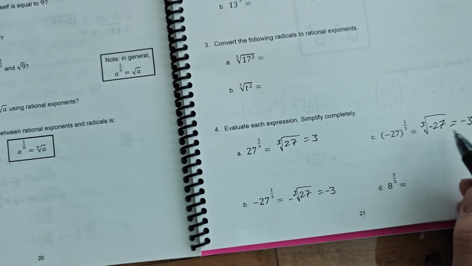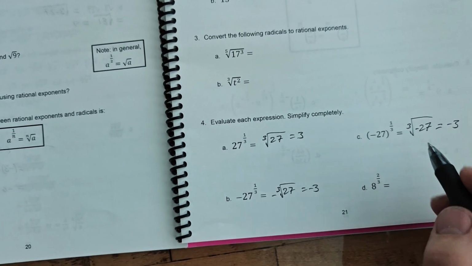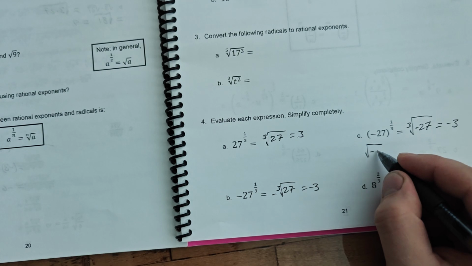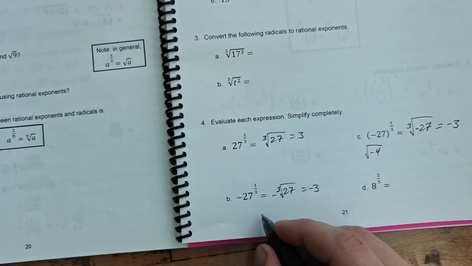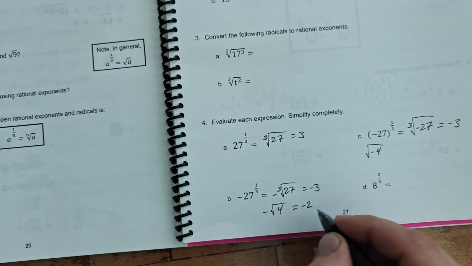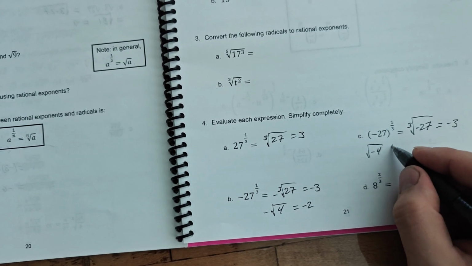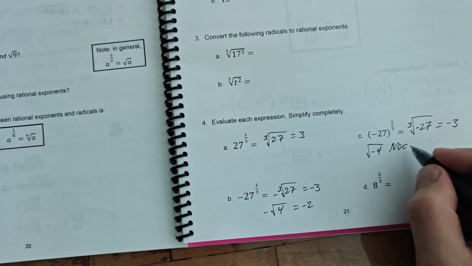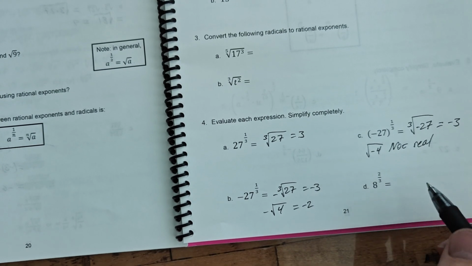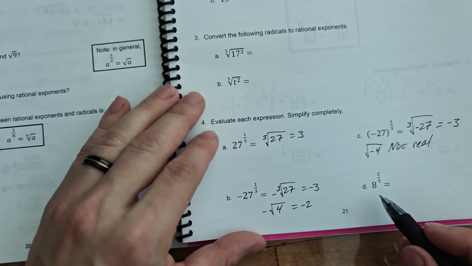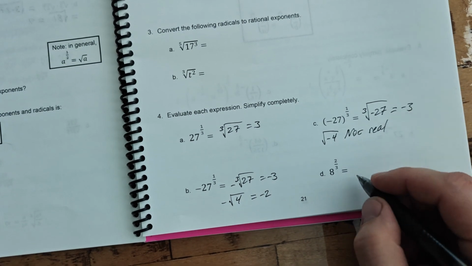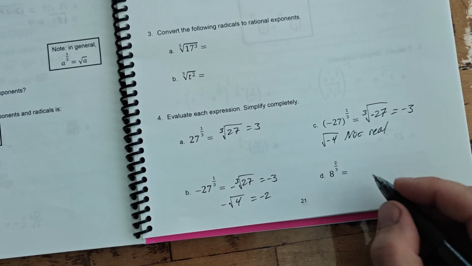It's important to note the difference, though, between these two. If this was, say, square root of negative 4 versus negative square root of 4, this one would equal negative 2. This one would be not a real number. And then down here, we have the cubed root of 8 squared. So on this, order of operation is very important.